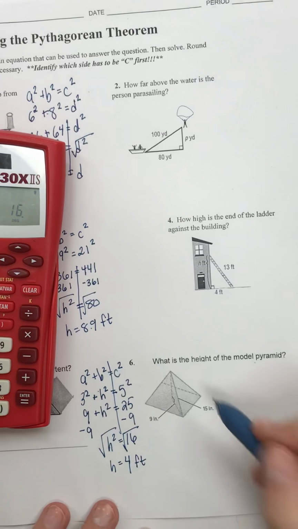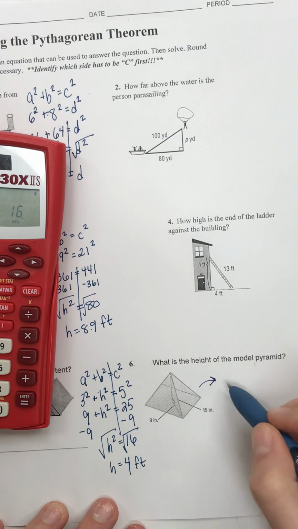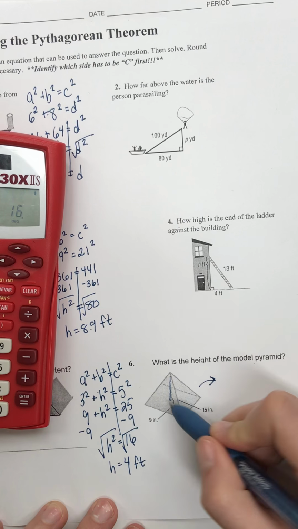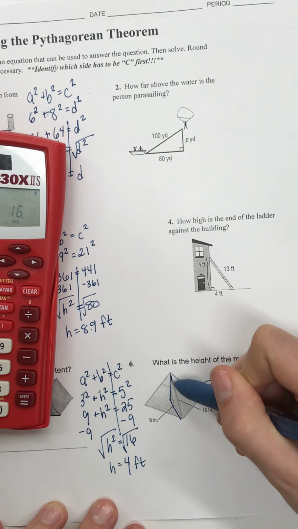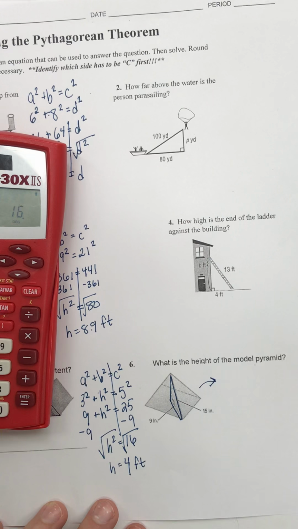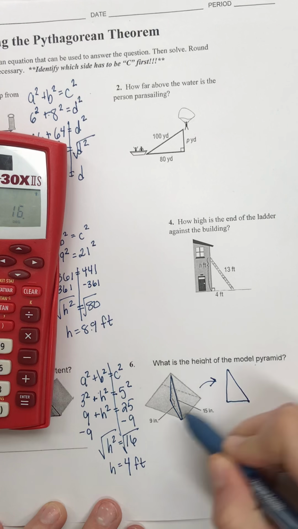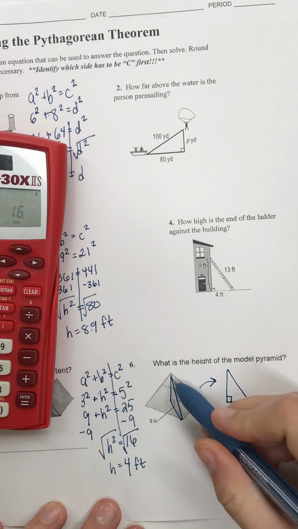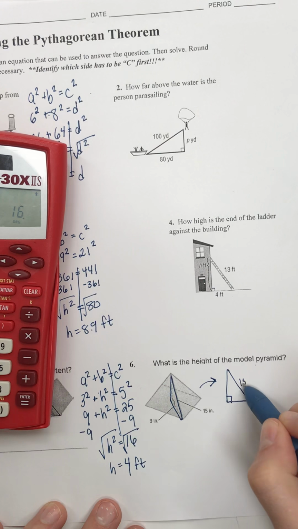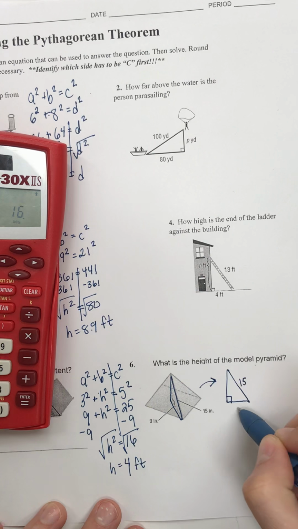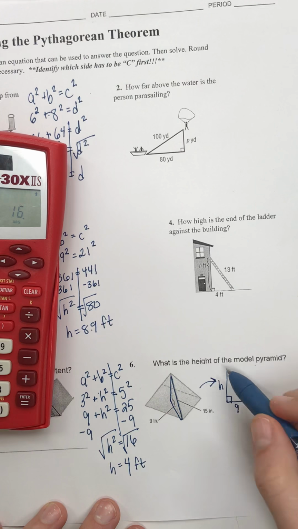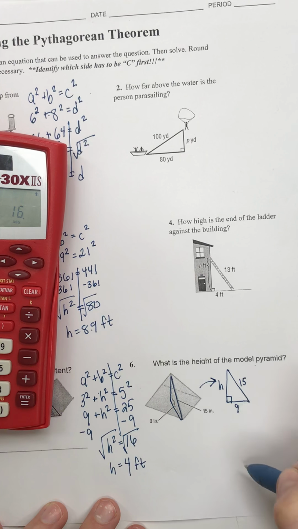Okay. Notice for question 6, I'm just going to help you redraw this one. The triangle is actually the slanted triangle in the pyramid. So it wants to know what is the height of the pyramid, the model pyramid. So I'm just going to redraw the triangle to help you out here. The box is in the corner there. Your hypotenuse is 15 inches, and your base distance is 9 inches, and it wants to know what the height is, so your up and down distance. Go ahead and solve that problem to help you get your answer.